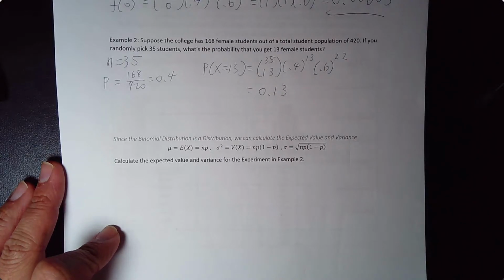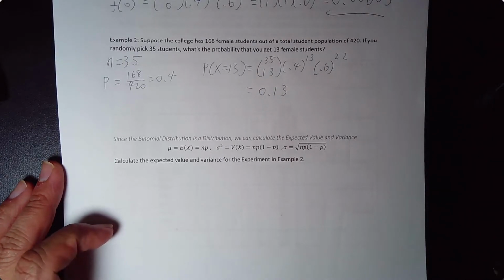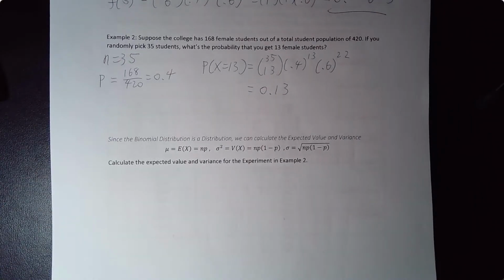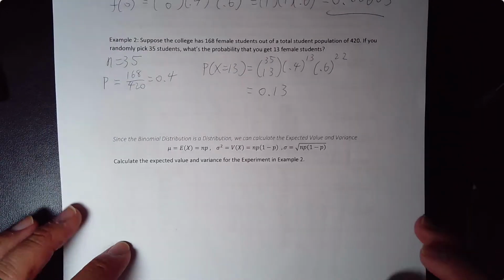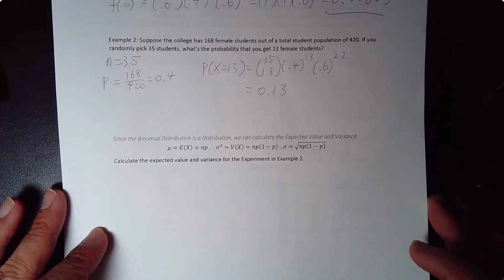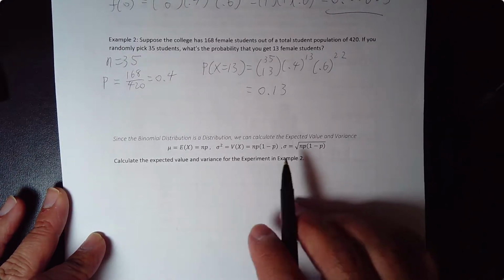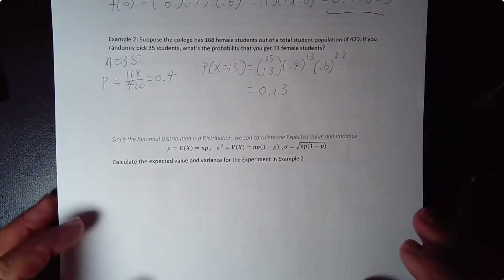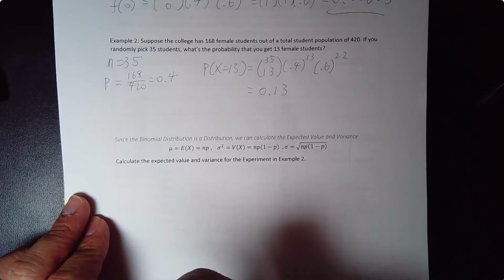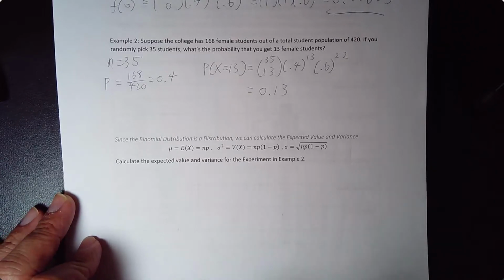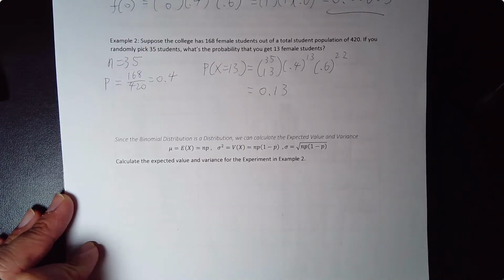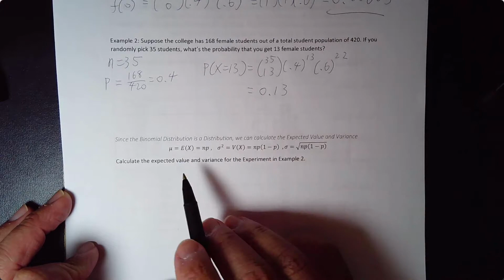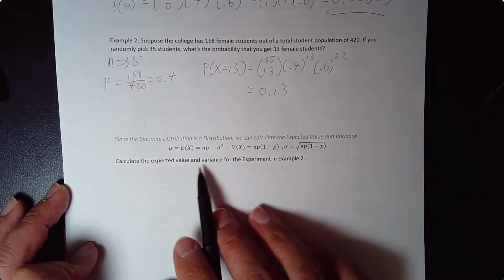Now, as mentioned before, one of the main advantages of using a well-defined formula or function to model an experiment is that it's very easy to calculate the expected value and the variance. So if an experiment can be modeled using a binomial distribution, then we can use it, and we can calculate the expected value and variance with these formulas.